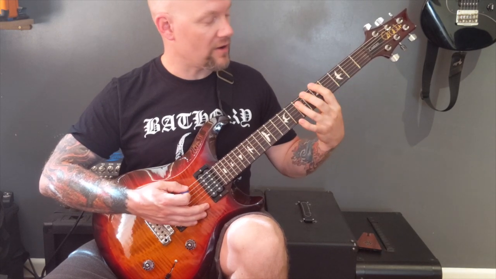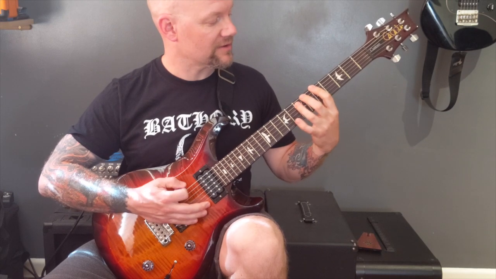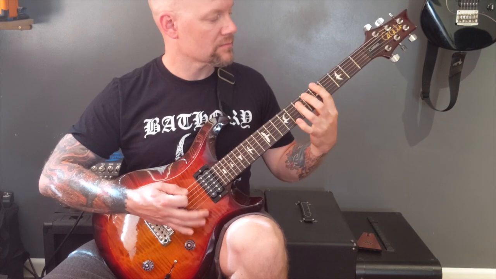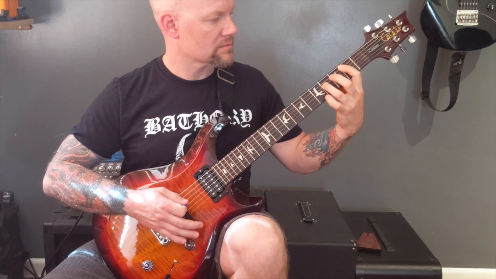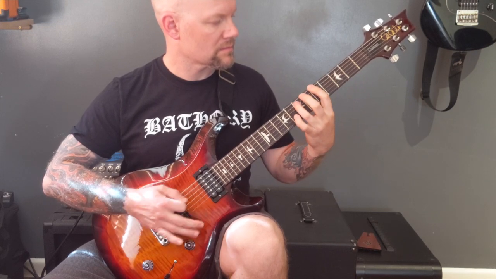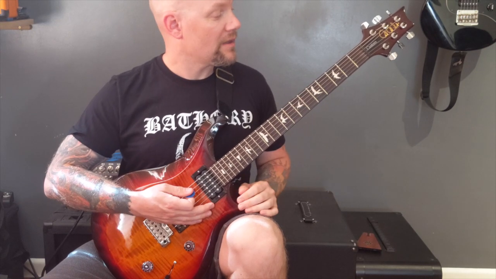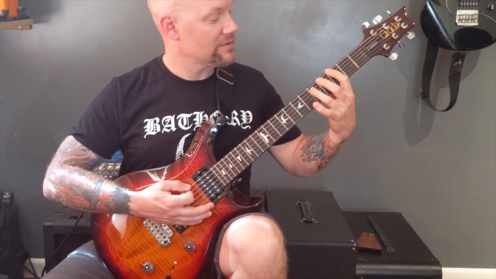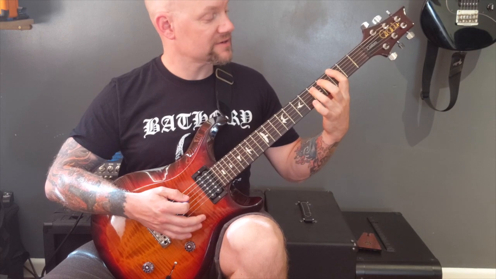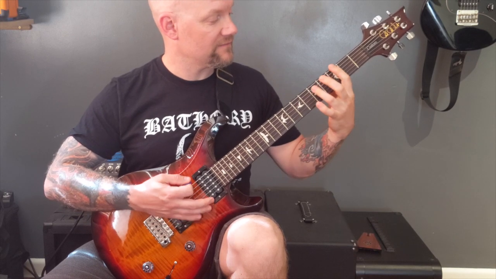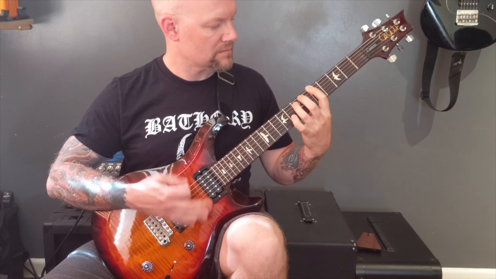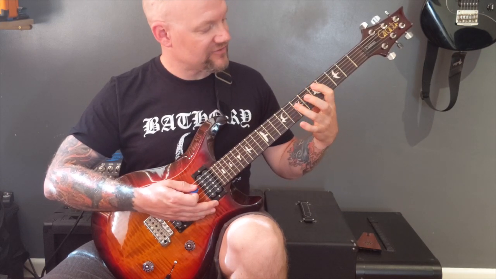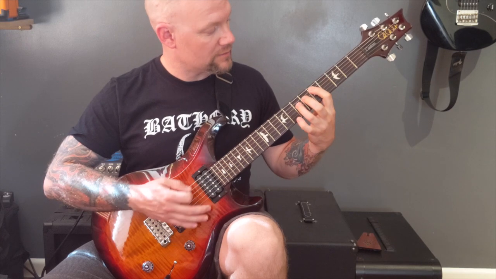Open bottom string to 5 power chord on the bottom string. And then after that a couple of times we come down to power chords on 3rd fret of the bottom string up to 5. And then onto the A string, 5, 4.